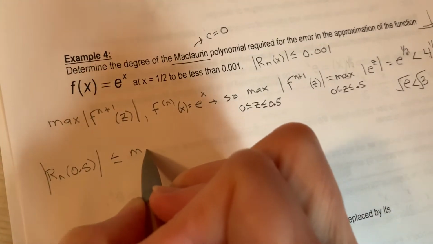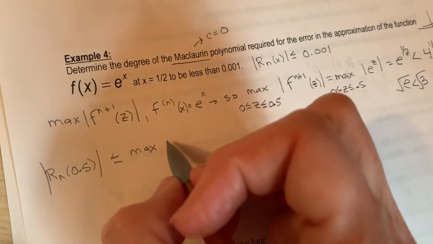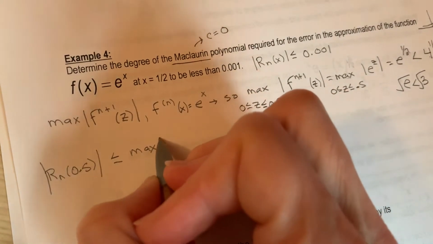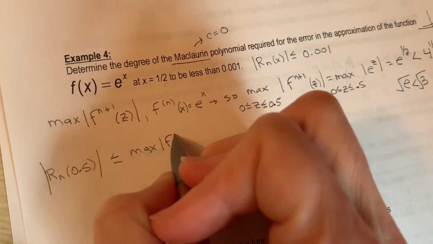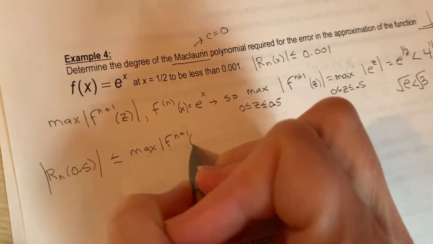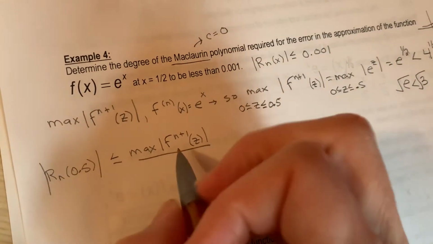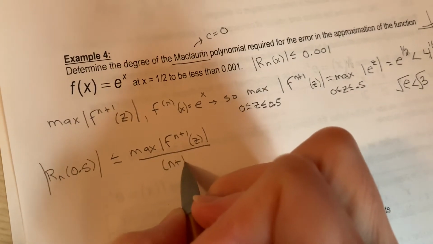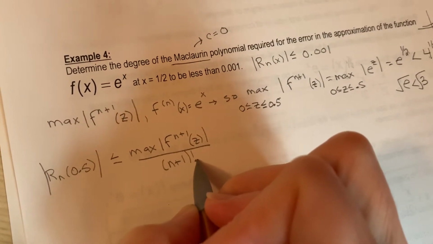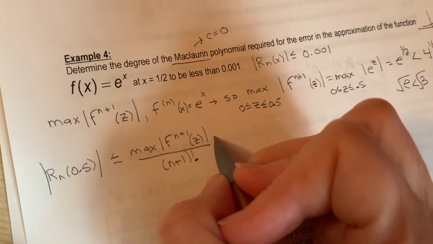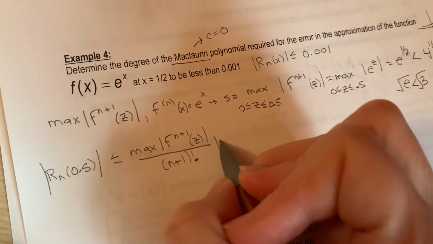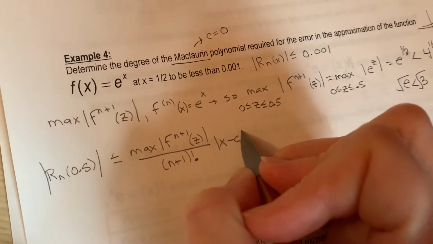So this is going to be less than or equal to f^(n+1)(z) all over (n+1) factorial.